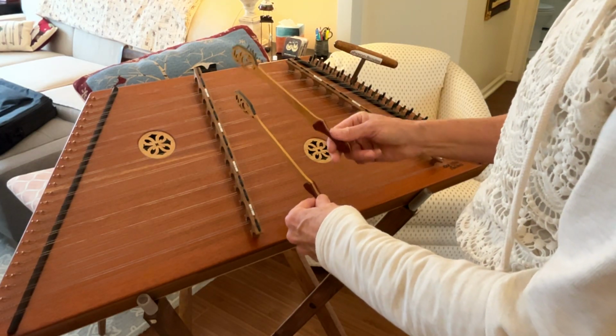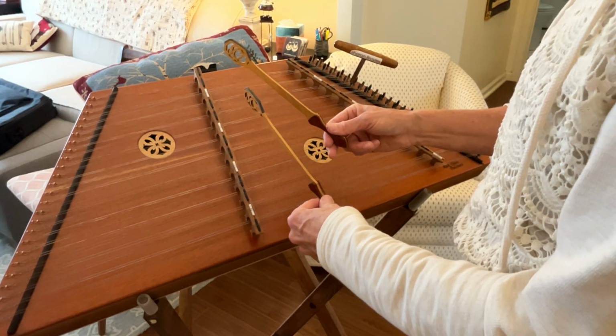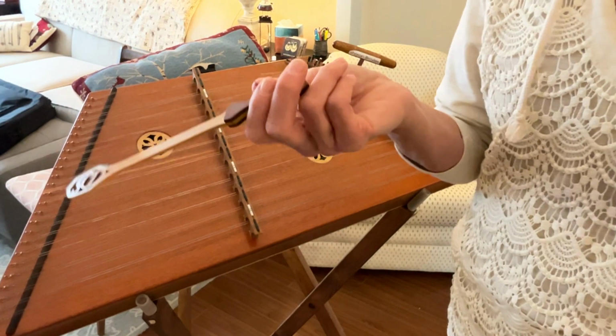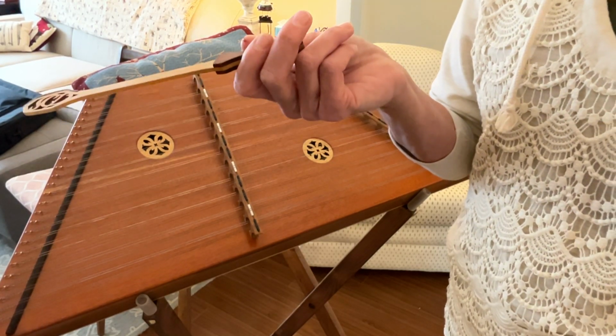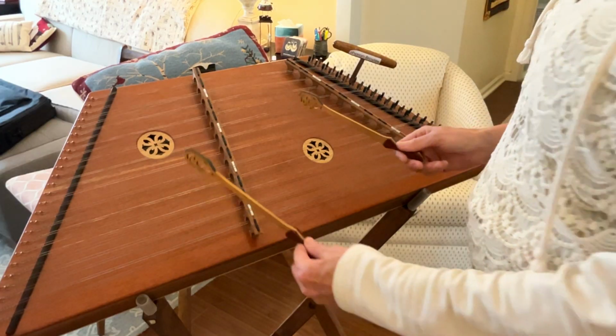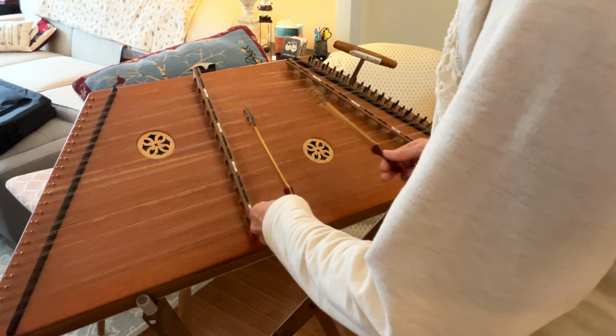Try that one more time. Good. Now, what do you know about the very end? It's a nice thing to know. Repeat. Yeah, we already know it. That's right. Over here, it's the same ending as A.